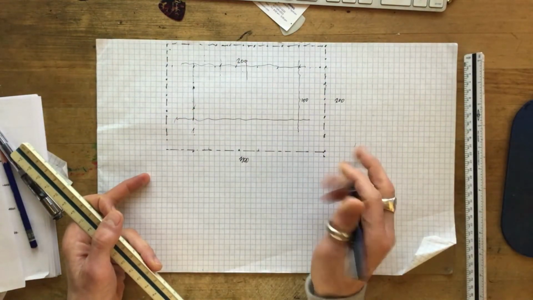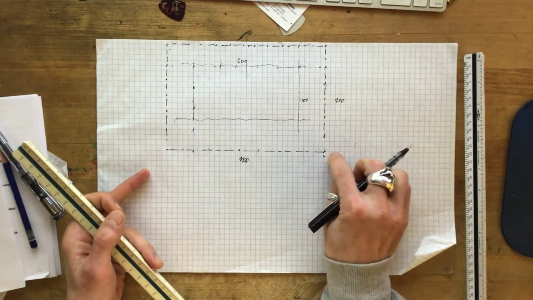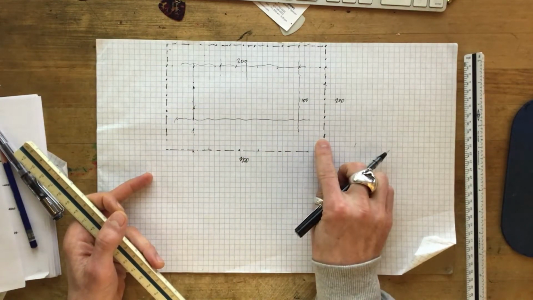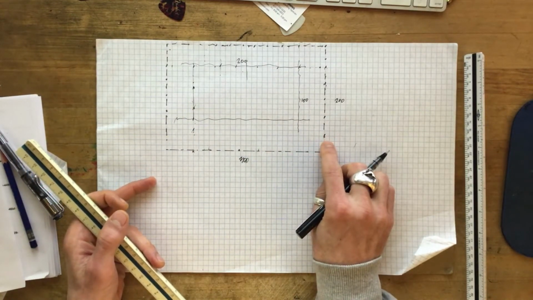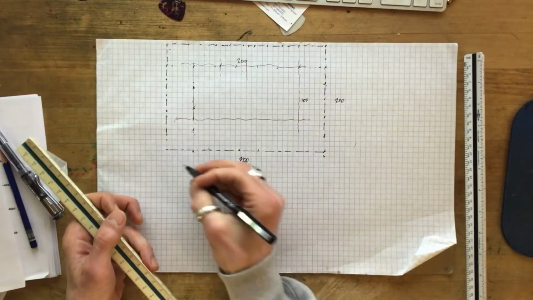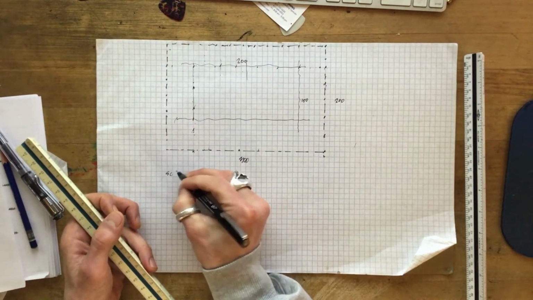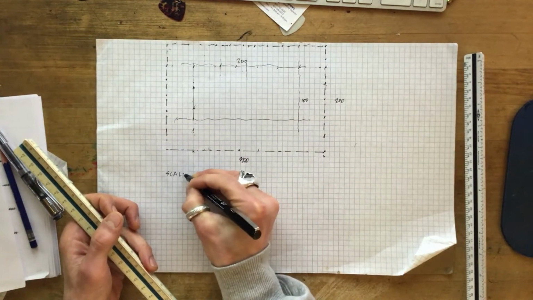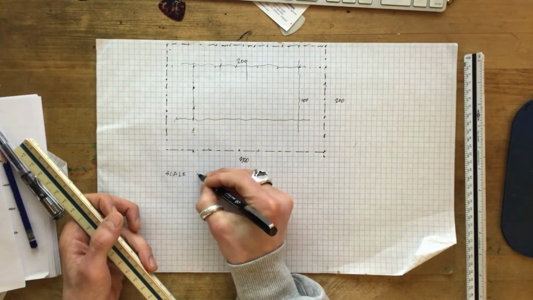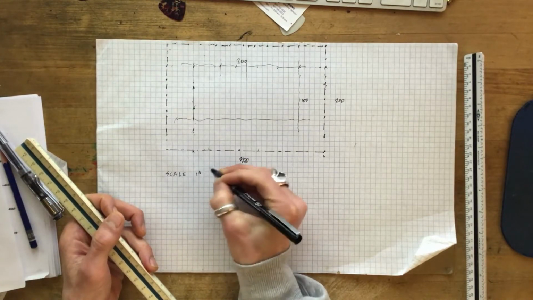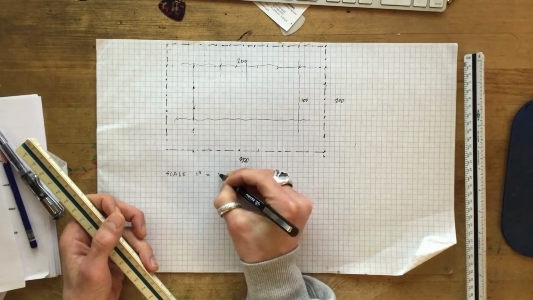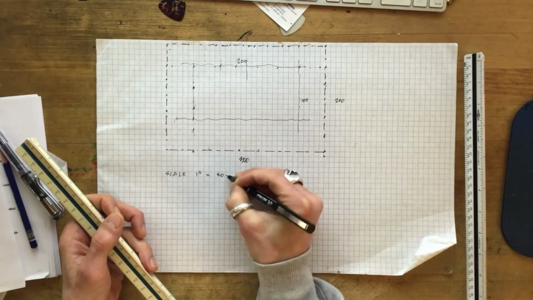We have a grid here, and every inch in this drawing is going to represent 40 feet. So I'm just going to write that down. Scale, 1 inch equals 40 feet.